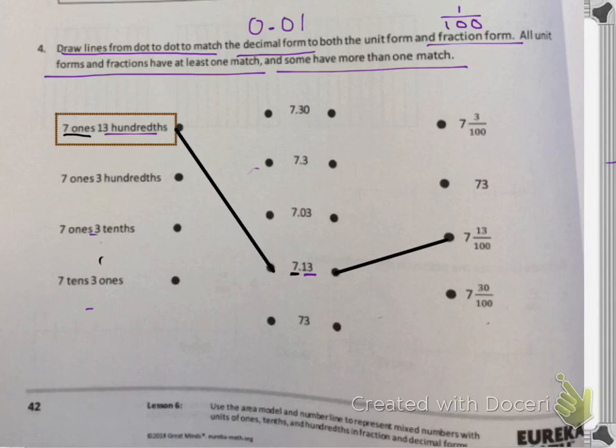All right, everybody, have a great day today. Hopefully this was a simple lesson, something that we are beginning to learn, looking at tenths to hundredths and looking at whole numbers and hundredths. Have a great day, everybody.